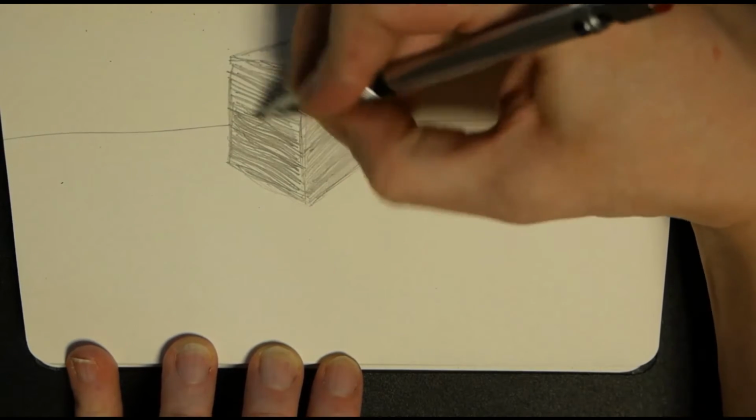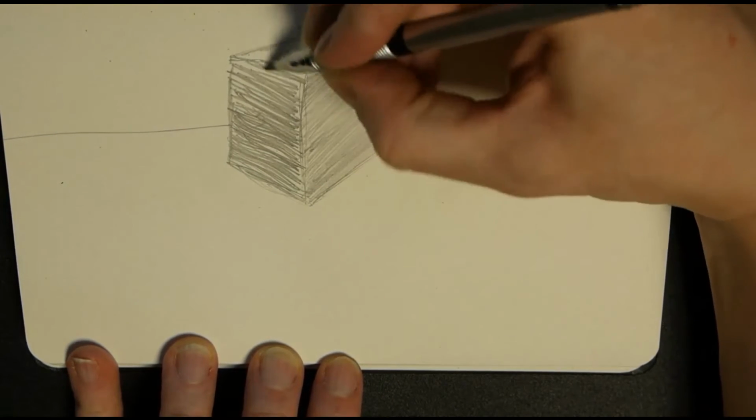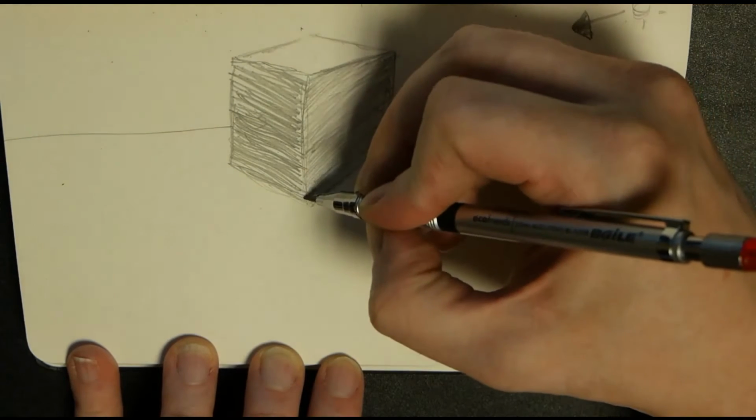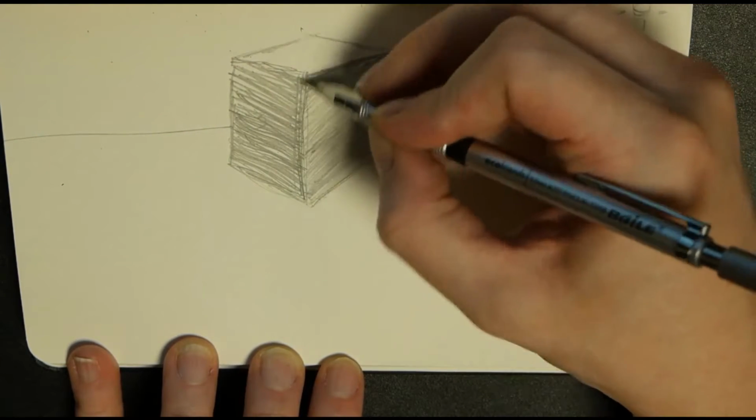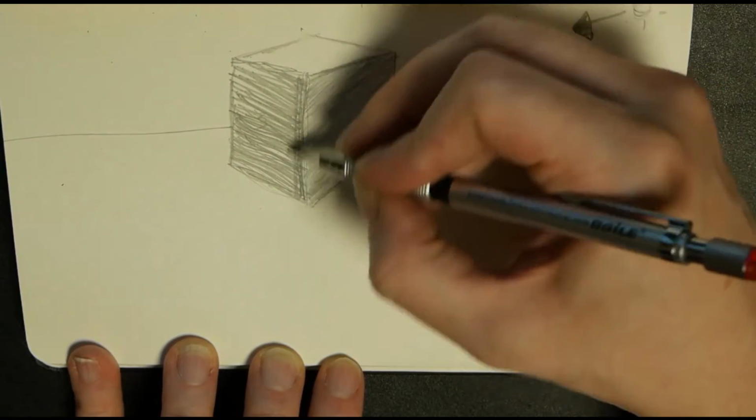You see I'm just passing over for a second pass to get it a little extra dark. And then I'm going to do my cross hatching, so I'm going to come up now. Because I want this to be very dark in comparison to the other side.